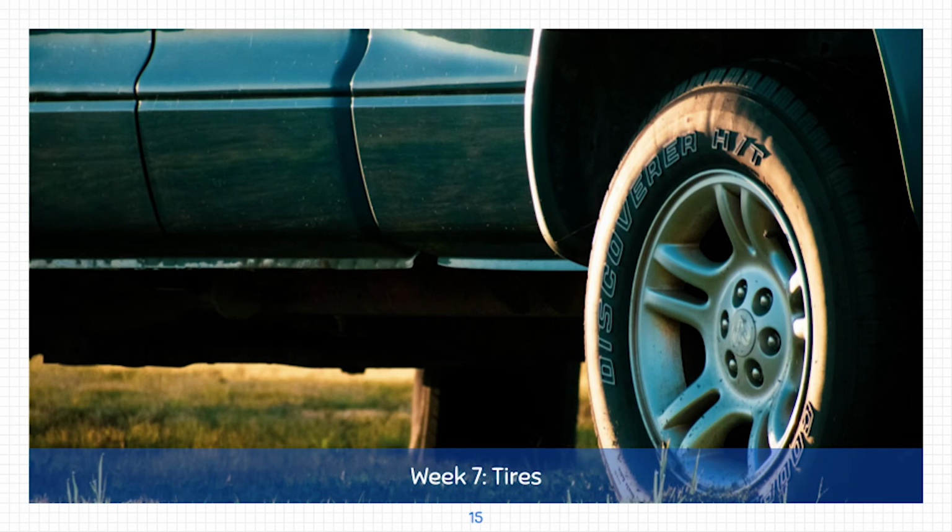This is a photo of my dad's truck parked in the grass. I'm not very knowledgeable about cars, so I figured I could learn a little about them by researching wheels and tires and the physics behind them.